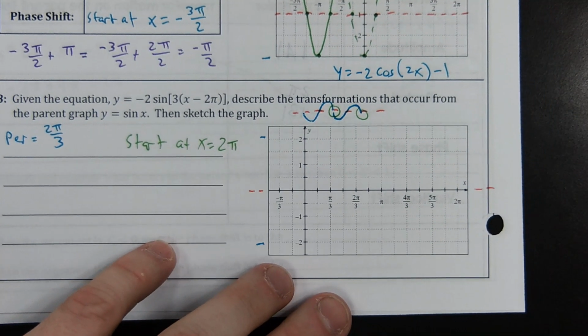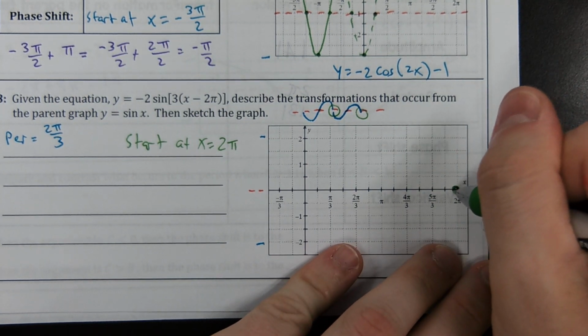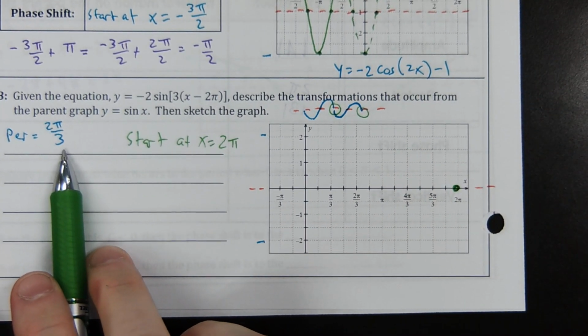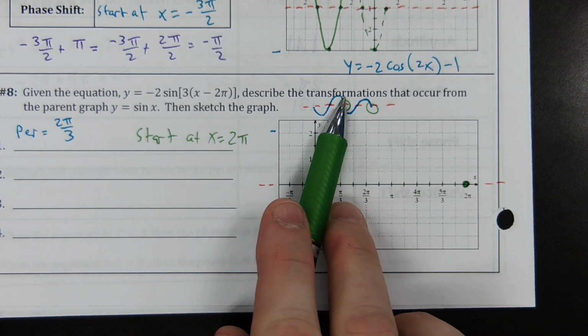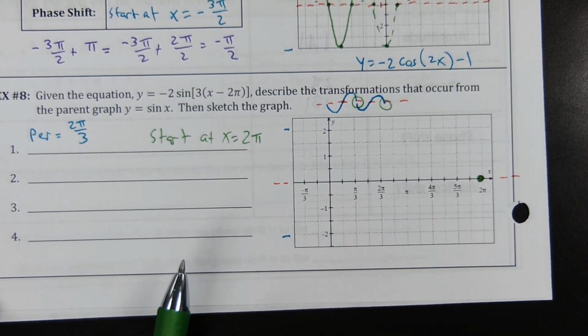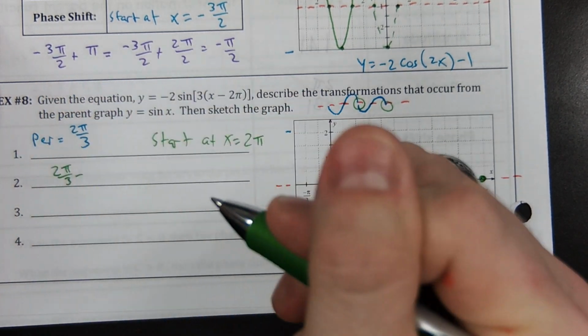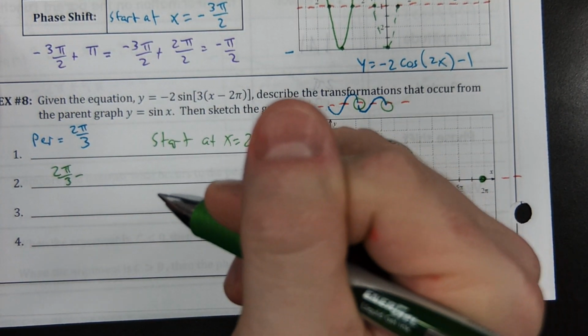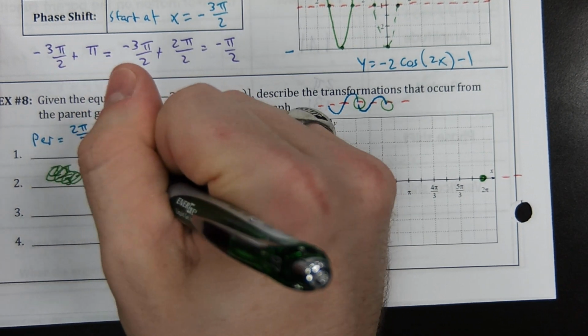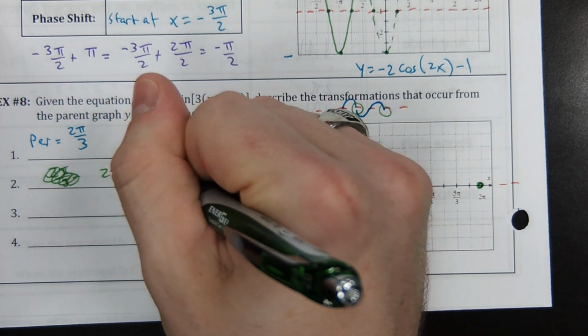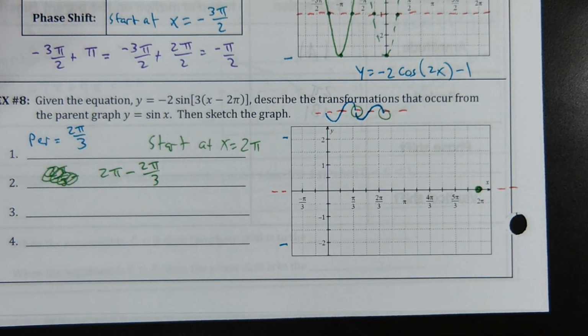So if it was me, I would go, all right, fine, I'm here. And now let me go left 2 pi over 3. And I'll connect my dots that way. I'll just go left. So I would say 2 pi minus the period length, 2 pi over 3. You need a common denominator, though.